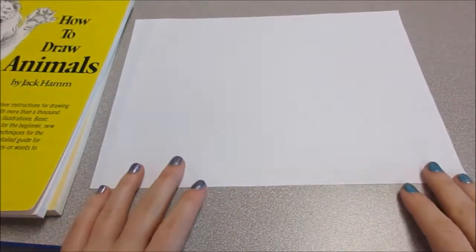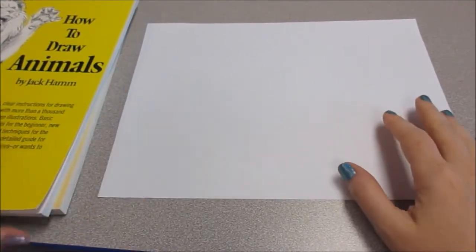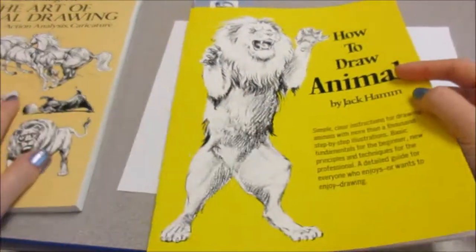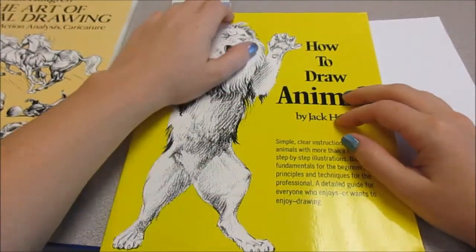Hey guys, so we're going to try and draw some animals. Today we're going to try and do a horse. So I have some cool books that I thought we could look at to try and get an idea and maybe follow along.